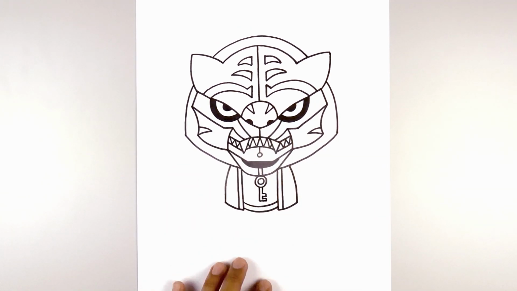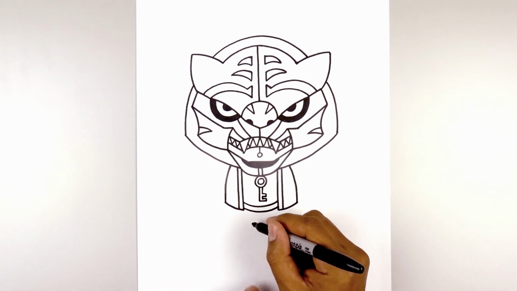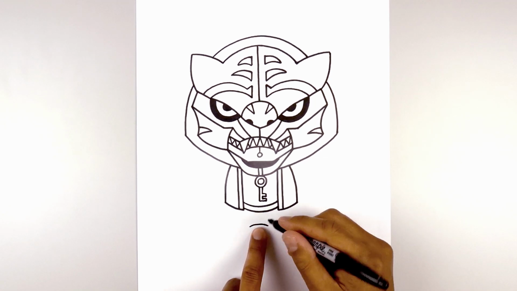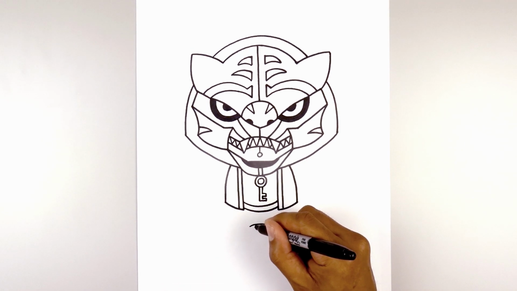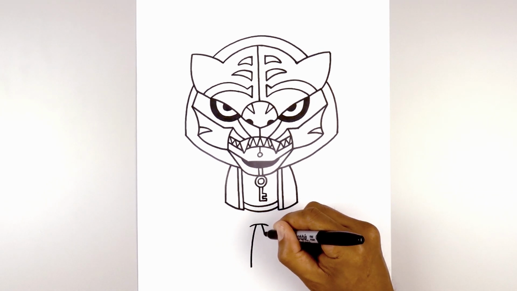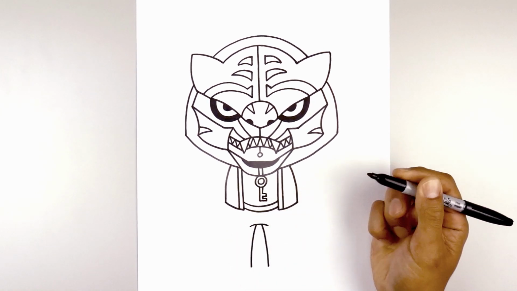Let's continue working down with the legs. In the middle, we're gonna step down, draw a curve from left to right, going up and then down. Now, leaving a gap in the center, we're gonna go to the left side, curve out and down towards the left heel, go to the right, curve out and down towards the right heel.